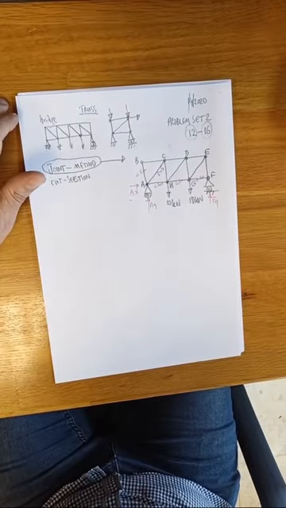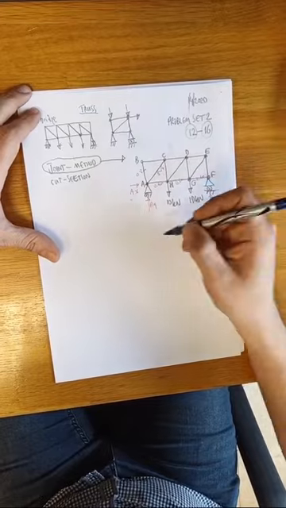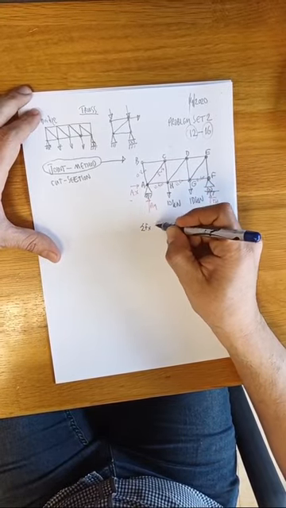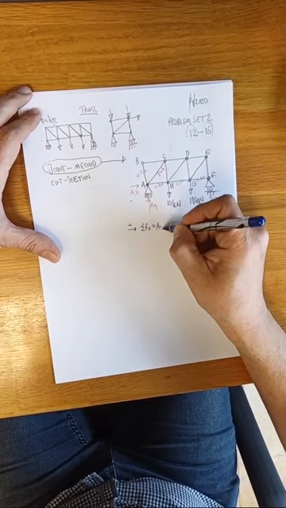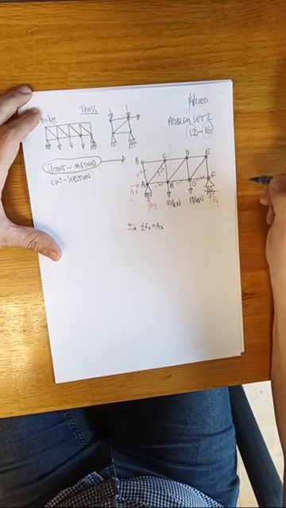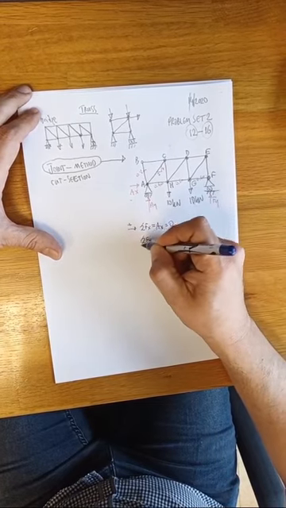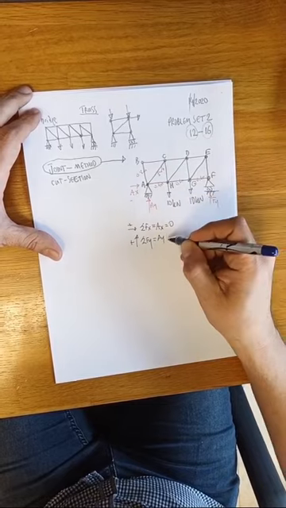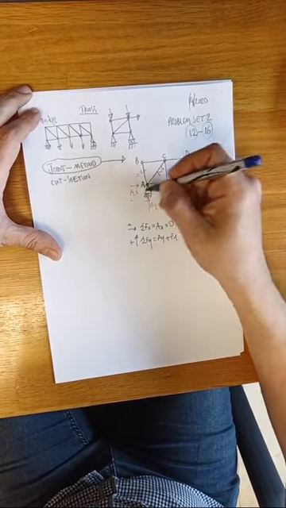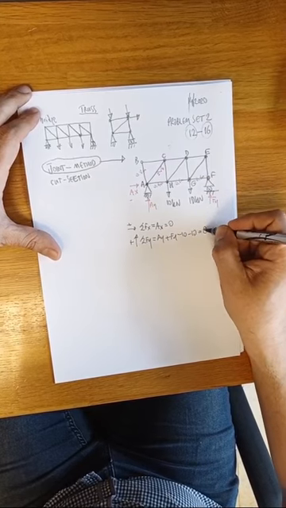Let's first write the equilibrium in x direction. What are the forces in x direction that I see? An Ax force. Is there any other force? No, so it must be 0. In y direction, write the forces: Ay, the other one Fy, the other one is 10 kilonewtons but in minus direction, so it is 0.